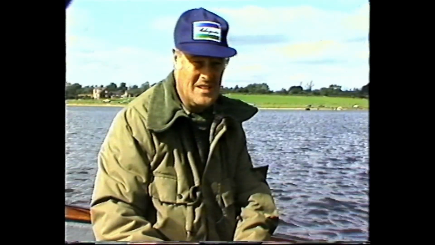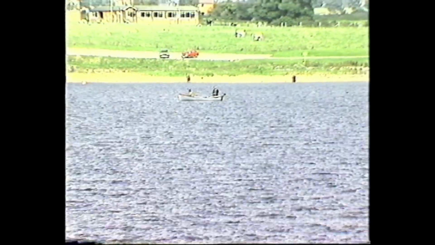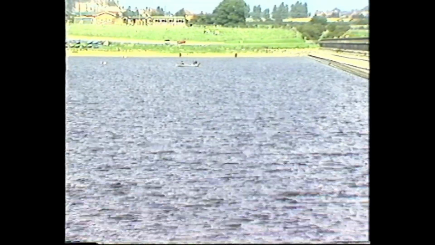Well, we've motored to the upwind side of the reservoir, and we're going to try a drift along the dam now. With a bit of luck, the wind should carry us 20, 30, 40, 50 yards off the dam wall, and as near as we can parallel to the shore. So all set, Steve? Absolutely, Peter. Right. Let's get going.